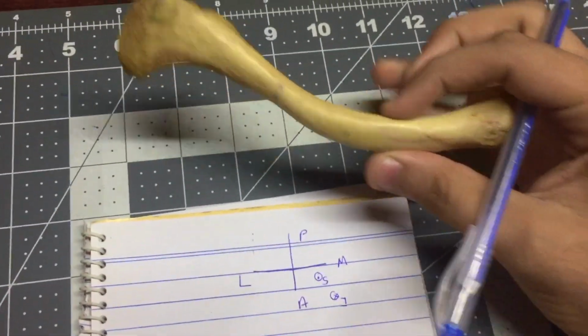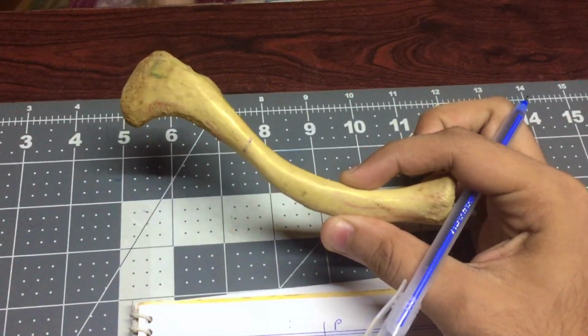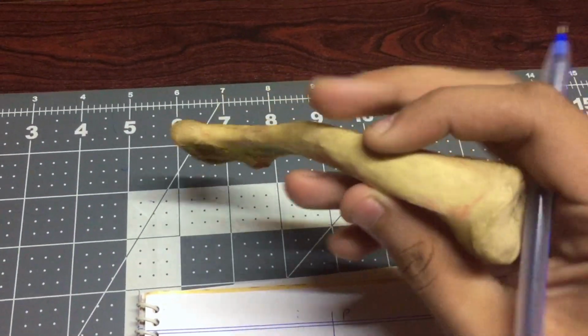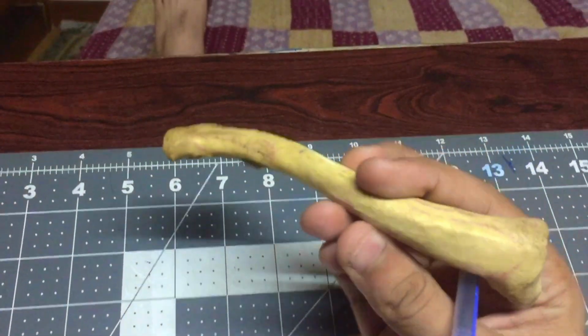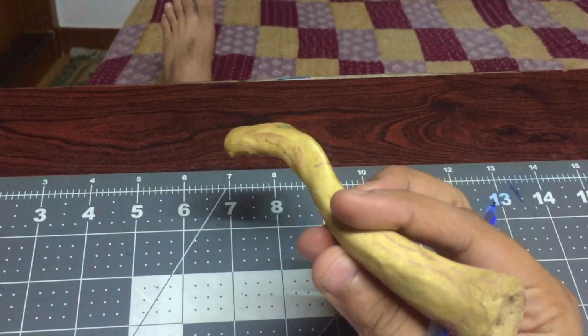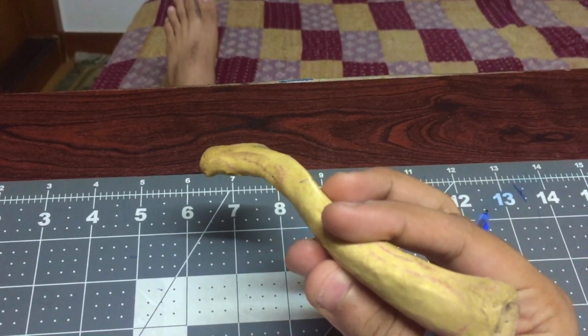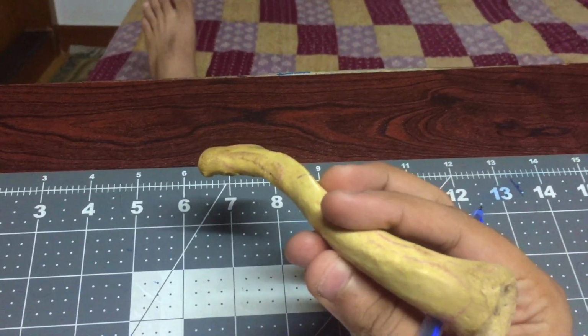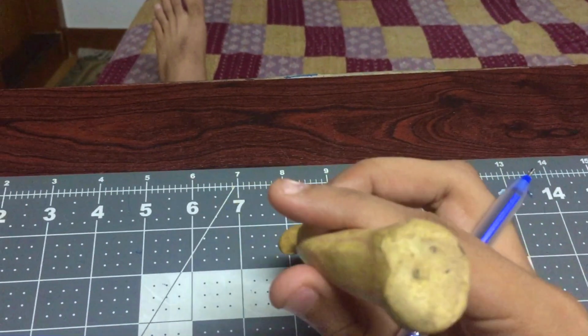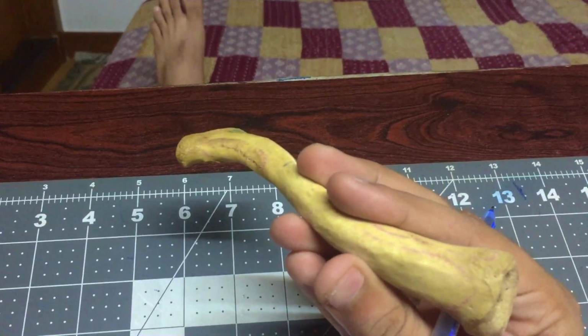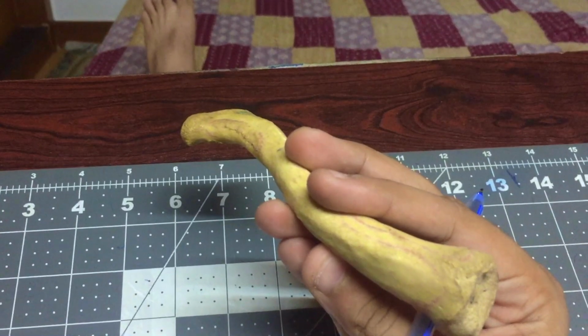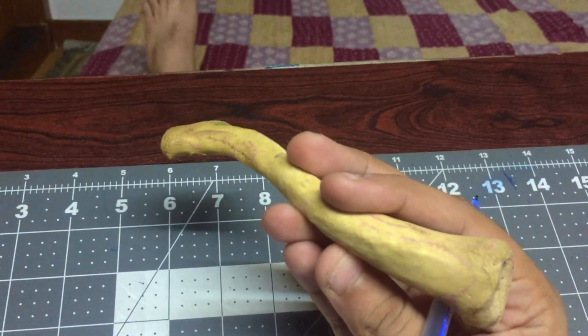Common misconception. It's actually like this, somewhat like this. The lateral end is connected to the acromion process of the scapula. The medial end right here is connected with the manubrium of the sternum, forming the sternoclavicular joint.